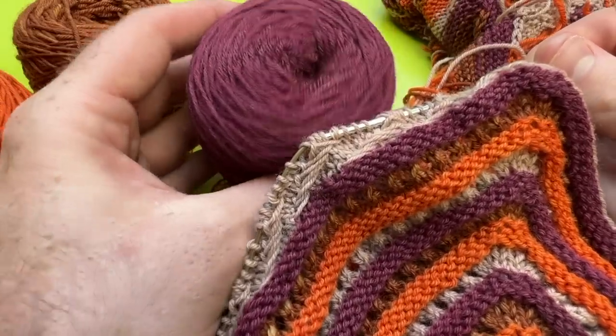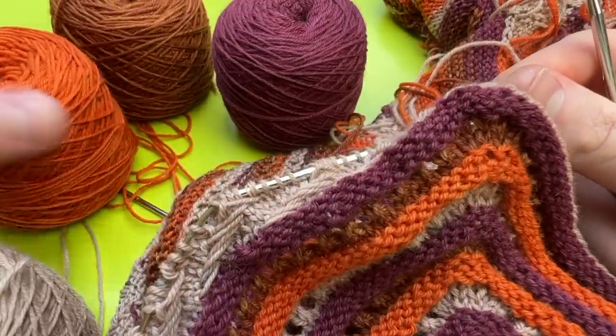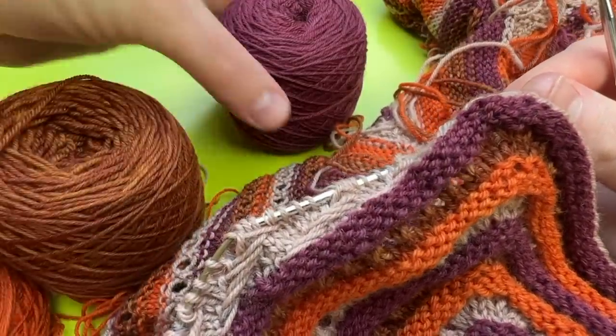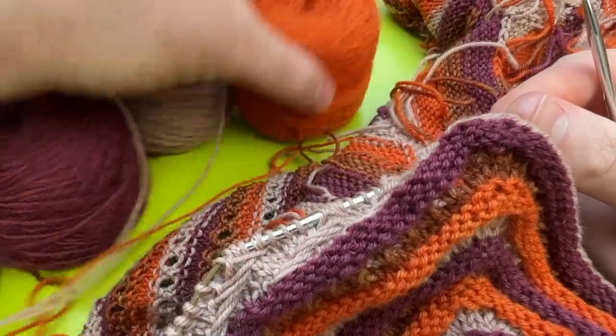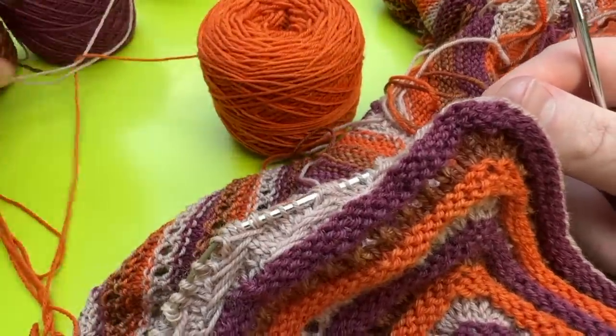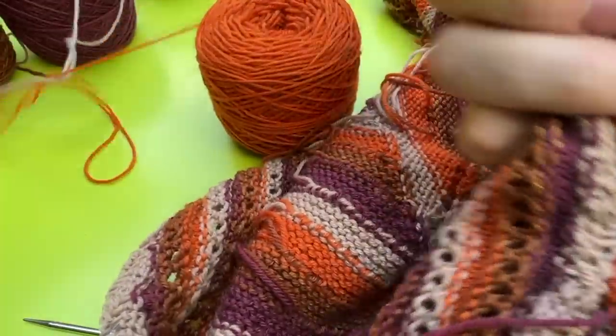And then whenever the pattern says using next color, always use the next color in your color order. We're going to work 8 rows of each color. We just did A, and then B, 8 rows, C, 8 rows, D, 8 rows, and then again, A for 8 rows, B for 8 rows. So keep working that A, B, C, D color order.